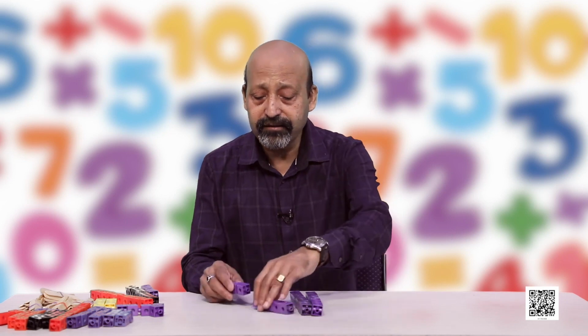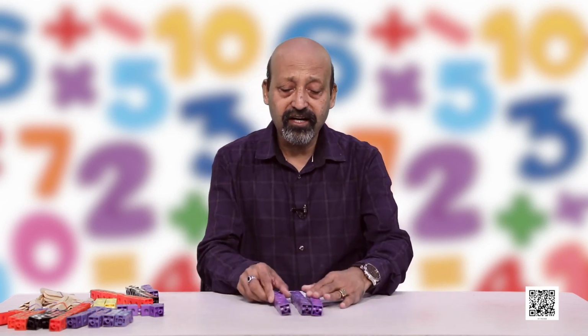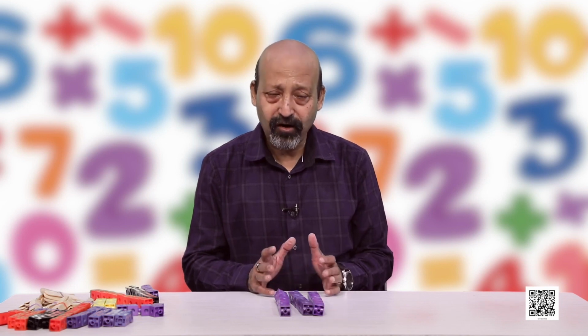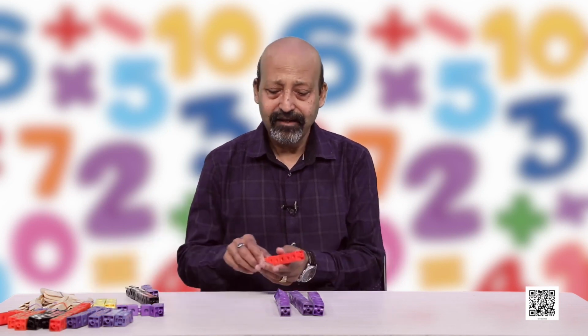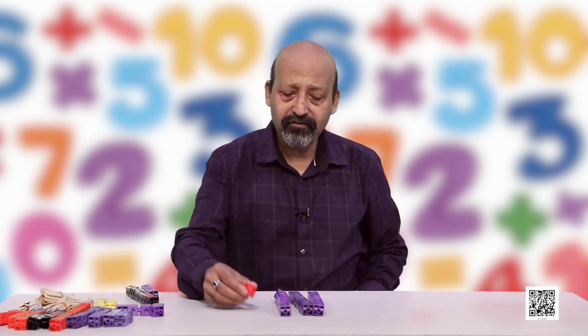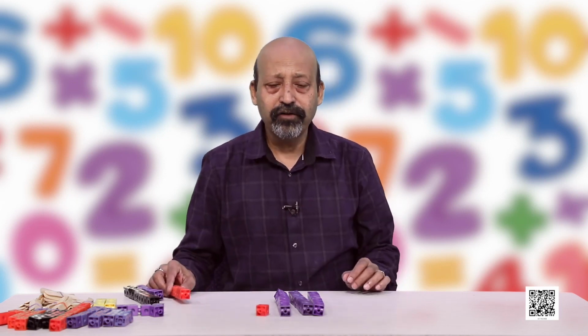So, what we will do is now this 30 can be taken as 3 groups of 10 blocks each. These are 10 blocks in each group and there are 3 such groups. Okay. What comes after 30 then? Can we continue the counting? Yes, you all know. Very good. So, let us revise it. So, if we add one more, so what do we get?